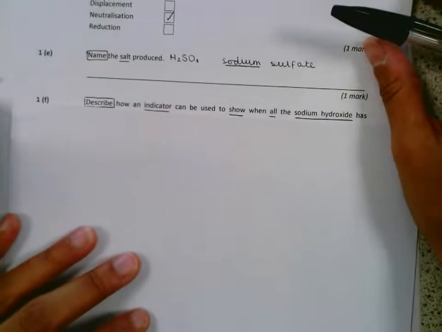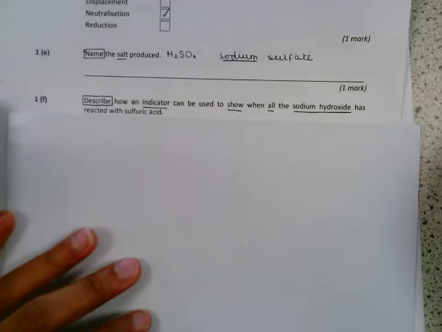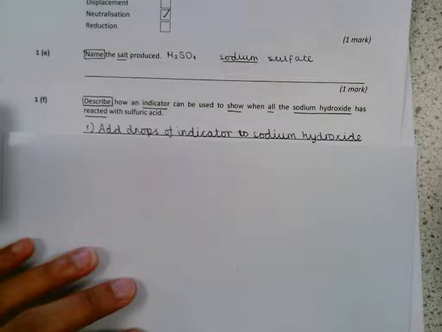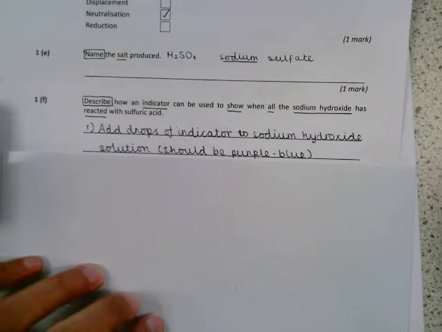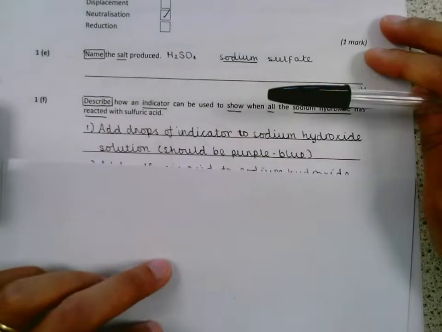Describe how an indicator can be used to show when all the sodium hydroxide has reacted with sulfuric acid. So first you need to add drops of indicator to sodium hydroxide solution, which initially would be purple-blue.